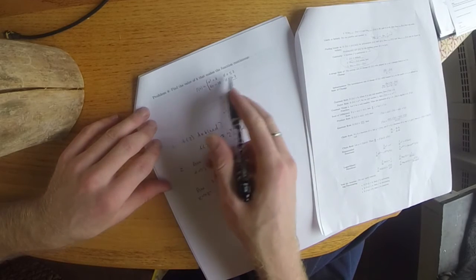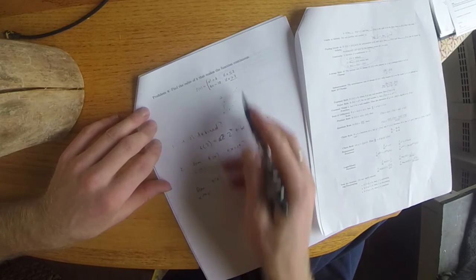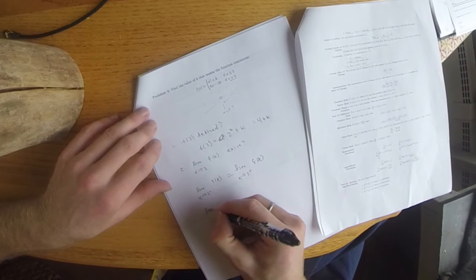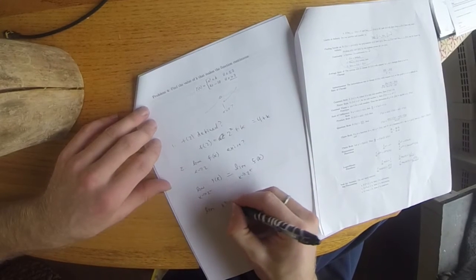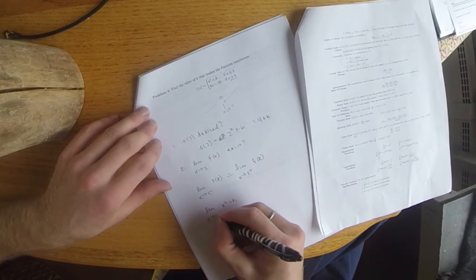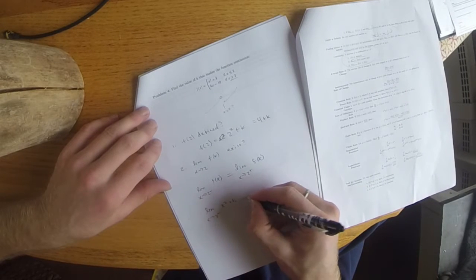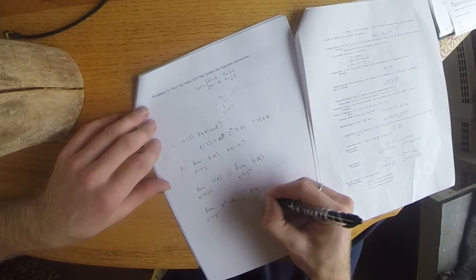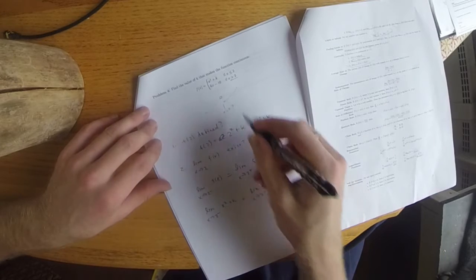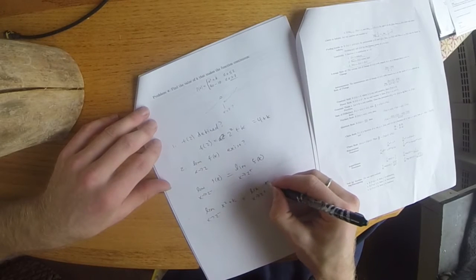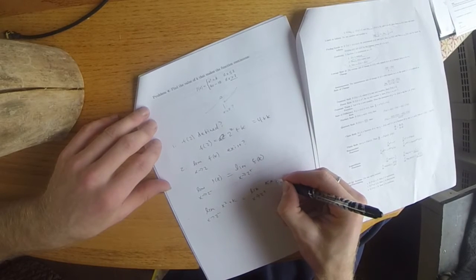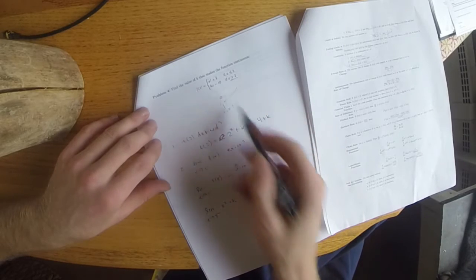When x is to the left of 2, f of x is x squared plus k, and as x goes to 2 from the positive side, f of x is kx minus 10.